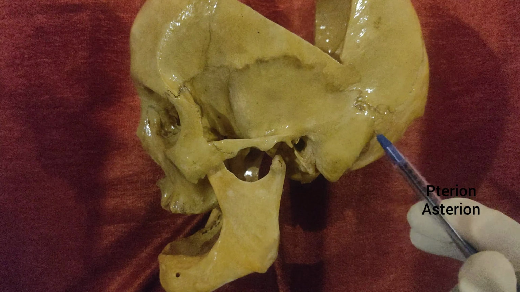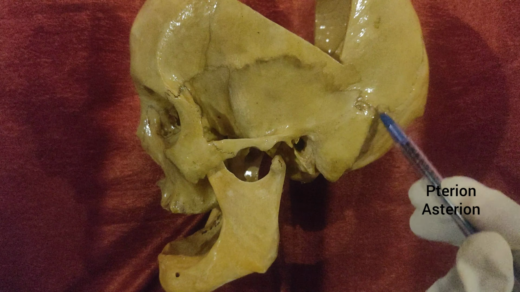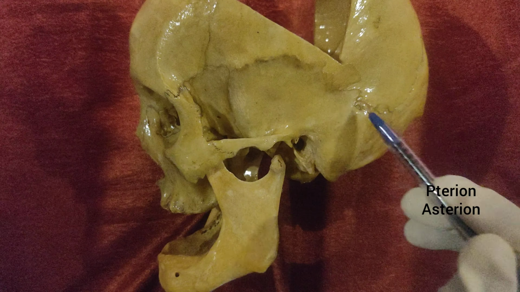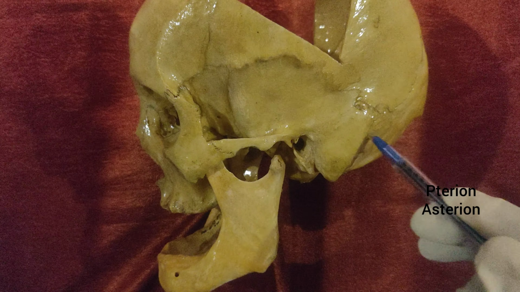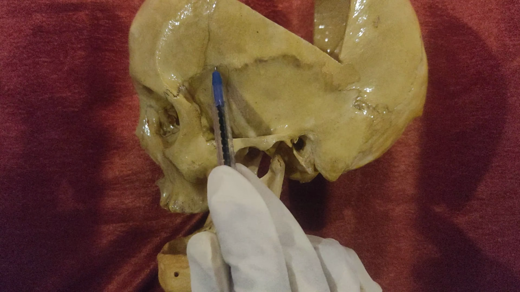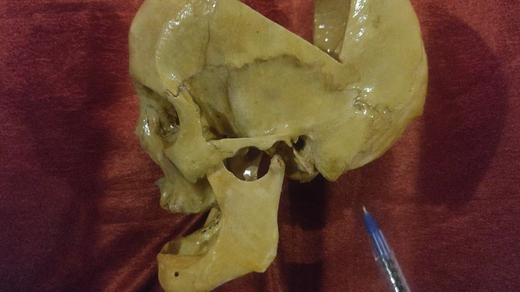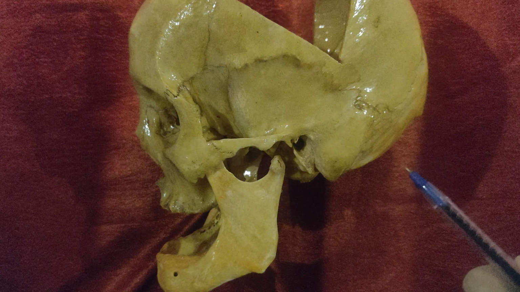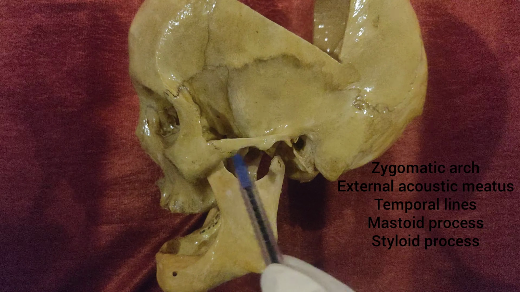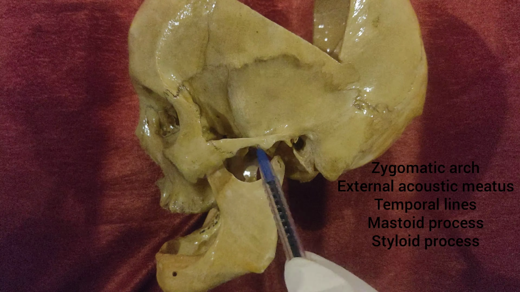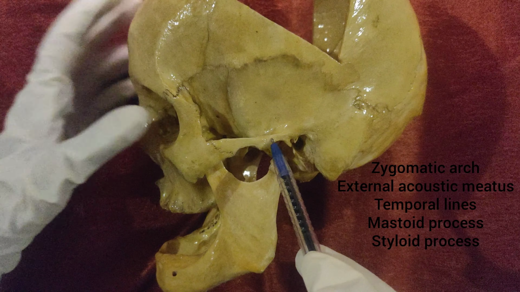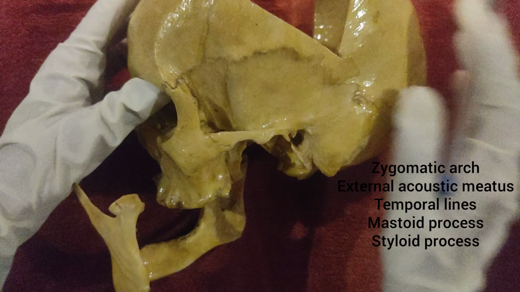This is the point of asterion, or the posterolateral fontanelle, and this is the meeting point of the lambdoid suture, the parietomastoid, and the occipitomastoid sutures. So this is pterion and this is asterion. Now the important features on the Norma lateralis are, you have the zygomatic arch, which is formed by the temporal process of the zygomatic bone and the zygomatic process of the temporal bone.